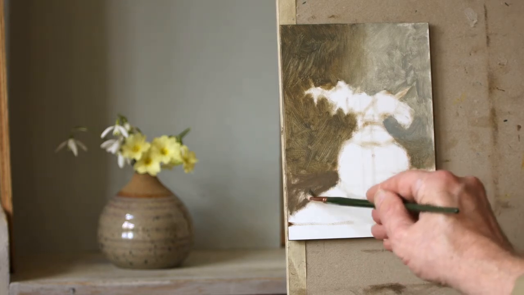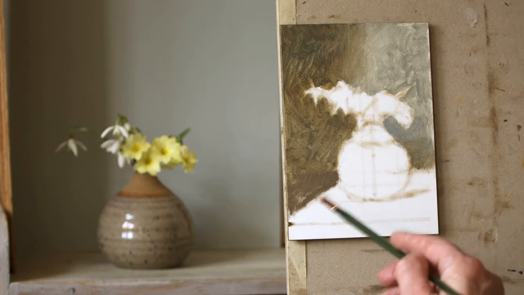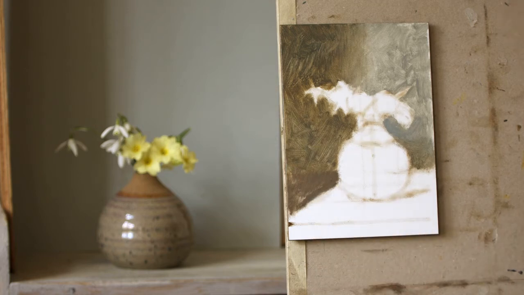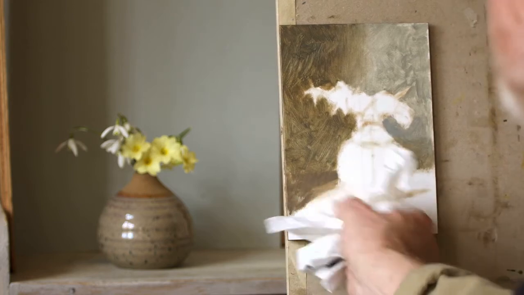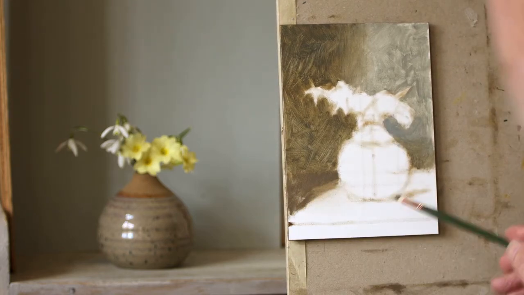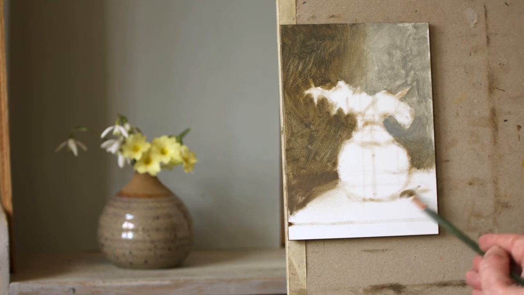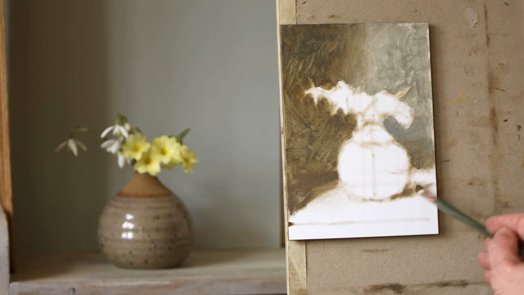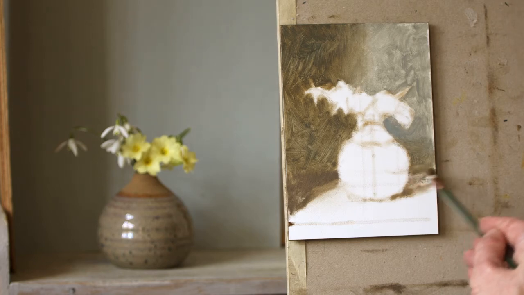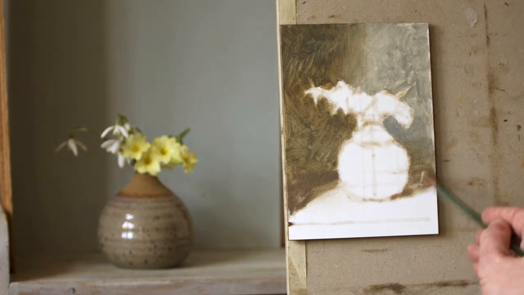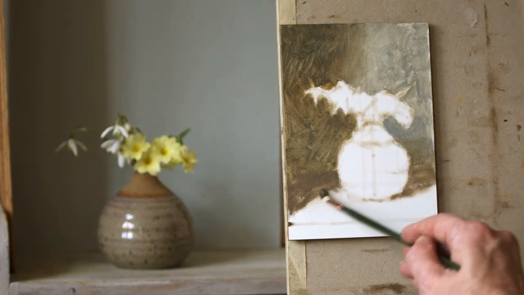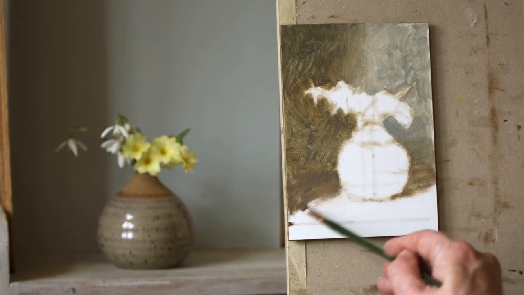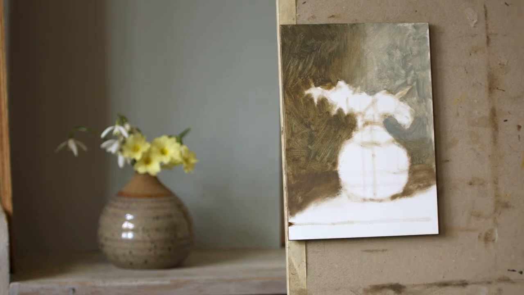Just want to get these established, so I'm covering that white, so that when I start to put the flowers in there, they've got something to work against. Some of this that I'm doing now will show at the end, and some of it won't. I won't really know until I get further through how much.